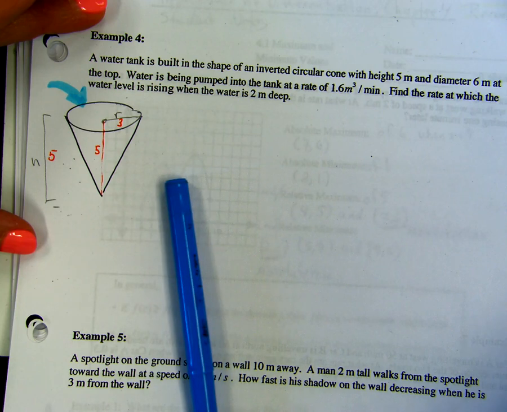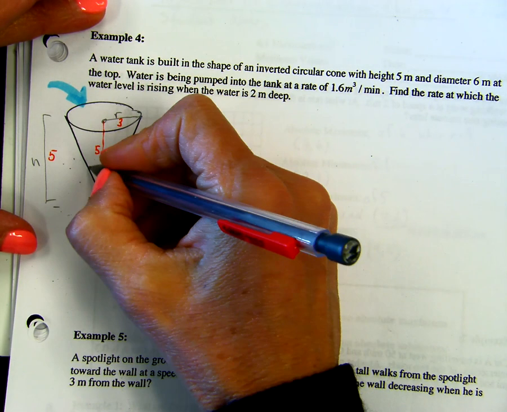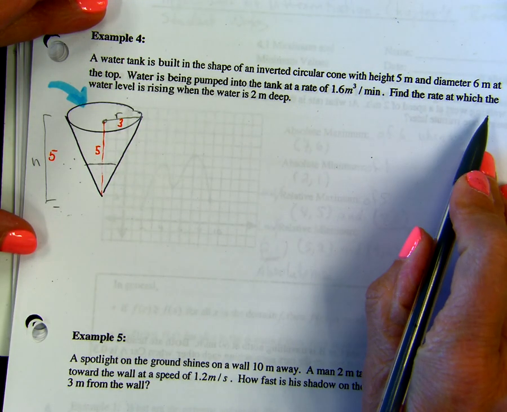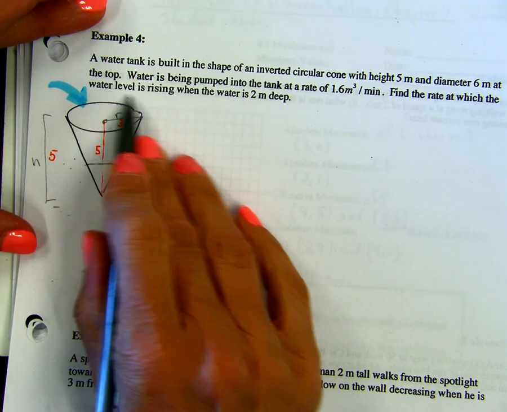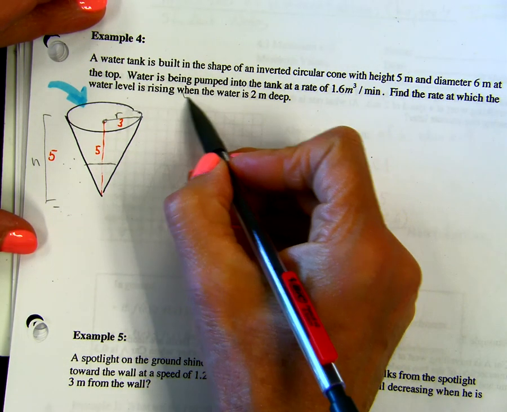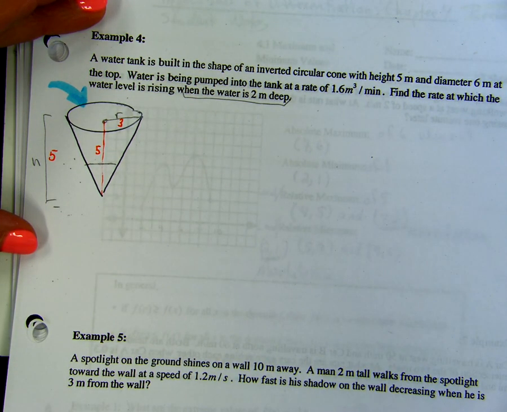And as you pump the water in, of course, the water level here starts to rise. And that water level rises. Oh, we're trying to find the rate at which the water level is rising when it's 2 meters deep.